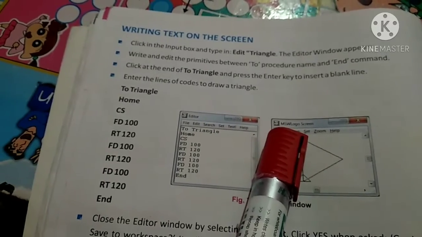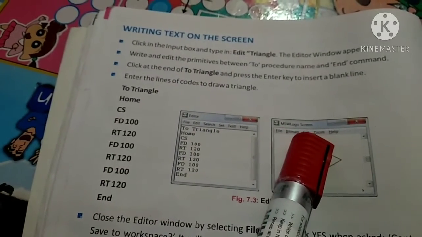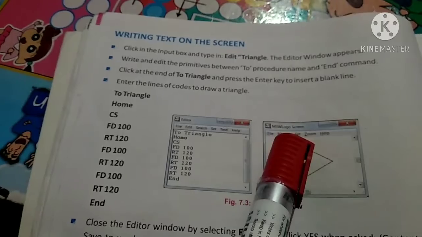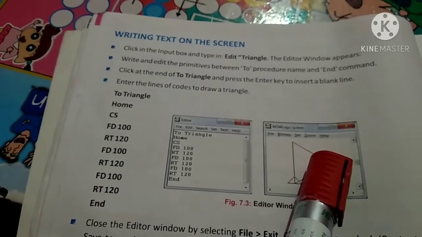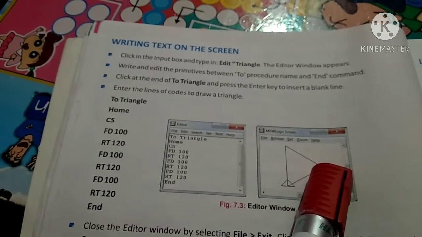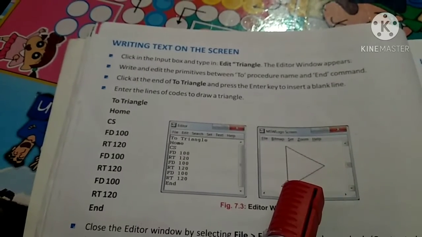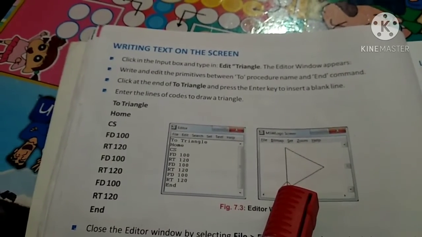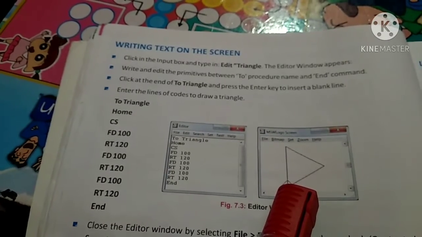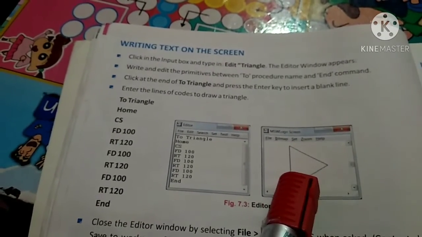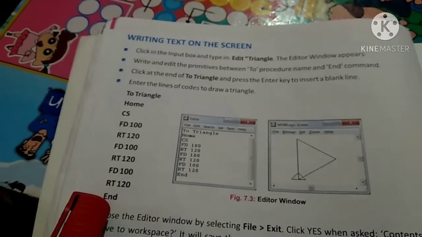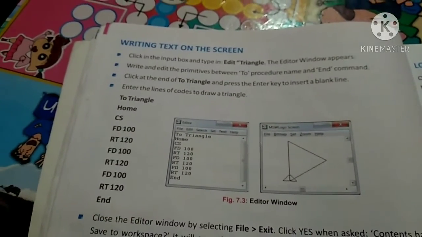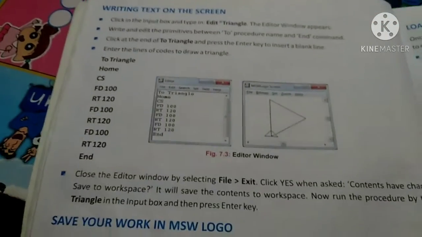Then you will move the turtle in the right direction. Okay, so RT 120, you have slightly tilted. Okay, then FD 100, again RT 120 and FD 100, again your position is here, and again the last command is RT 120, so the turtle will be in this position again, and at the end we have to write the word END. This means our procedure is over.